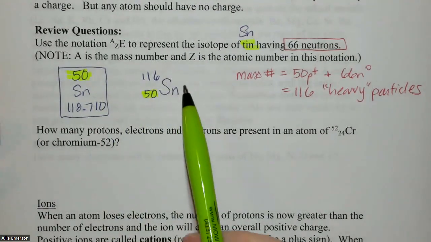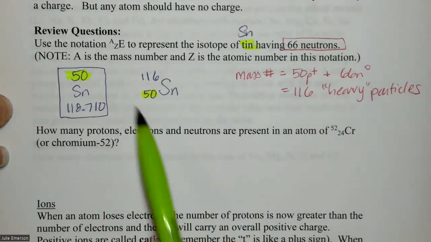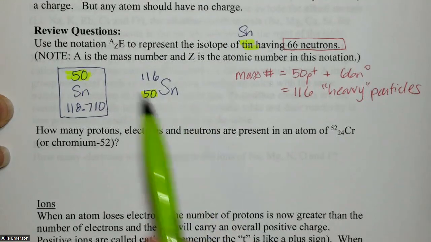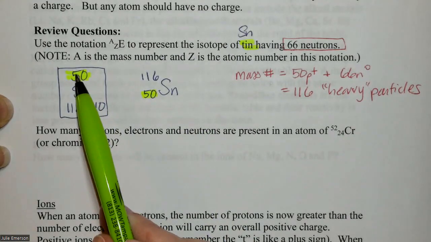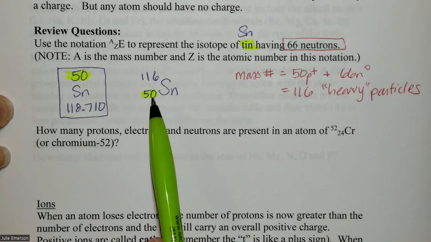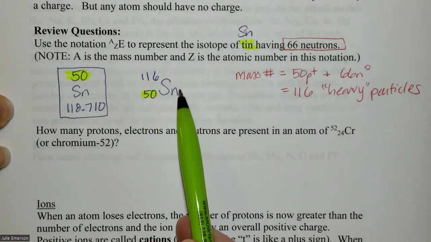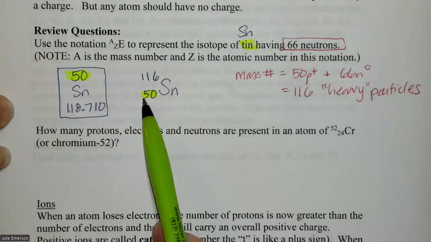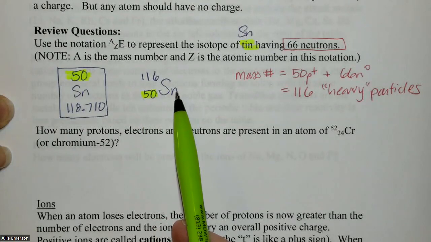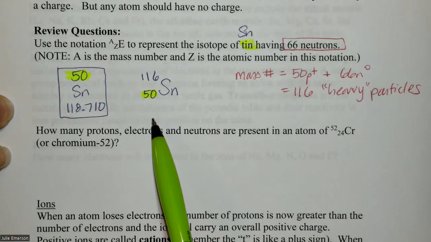So again, what I thought was a little strange about this particular isotope notation is, number one, it flips. Atomic number on the top on the periodic table goes to the bottom. And then the other thing is that if I know it's tin, I know it's a 50, because if I change the atomic number, it's no longer tin. So that always seemed a little redundant.